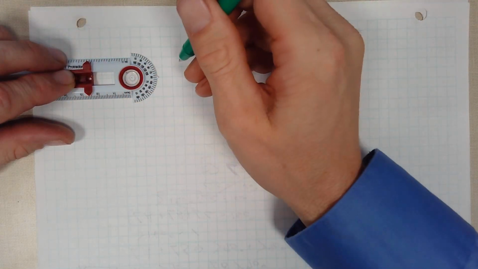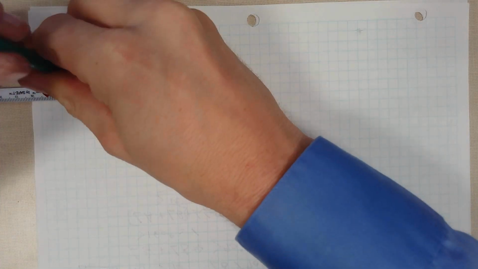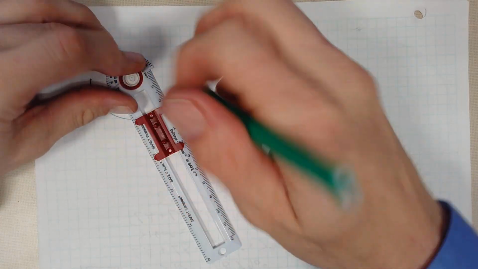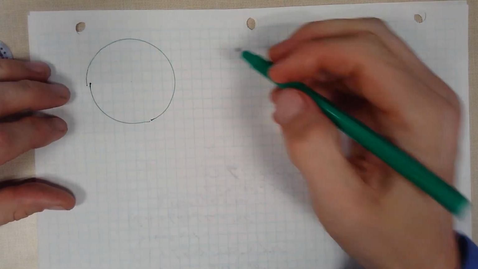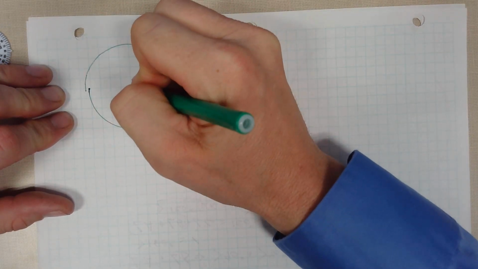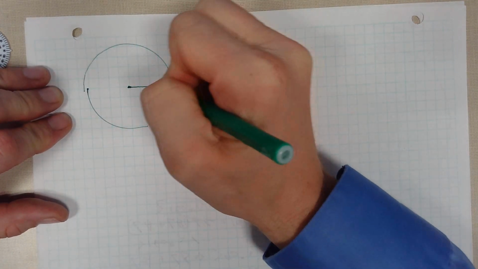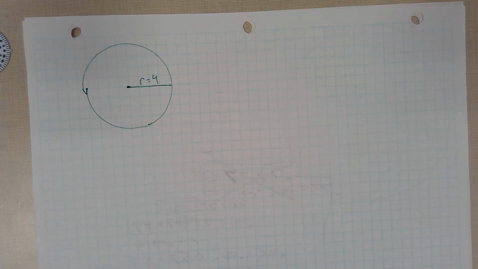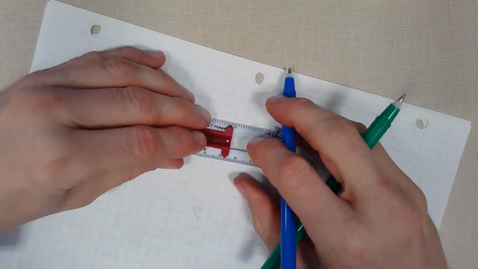I'm going to go, how did I do this? So yeah, I got to go right here, and then I got to rotate it like this. Okay, here we go. That is my circle-ish. This is my green circle. This is my center point, and my radius is 4. Radius equals 4.